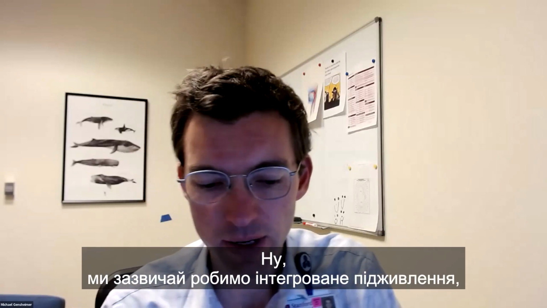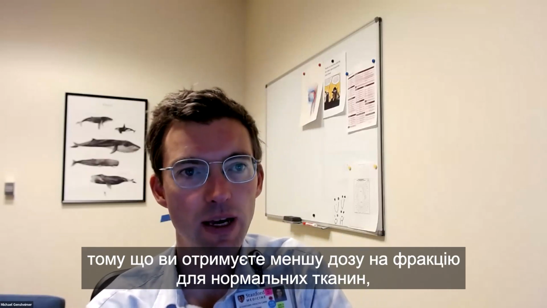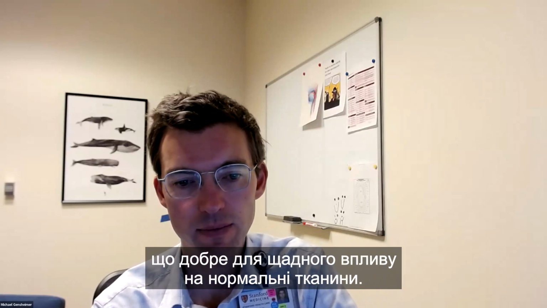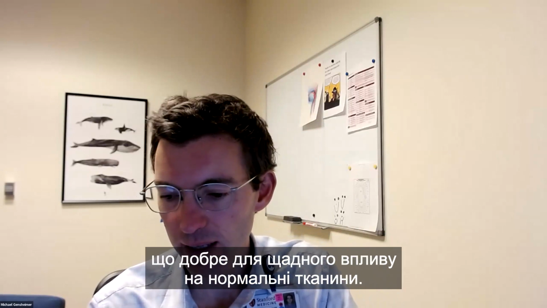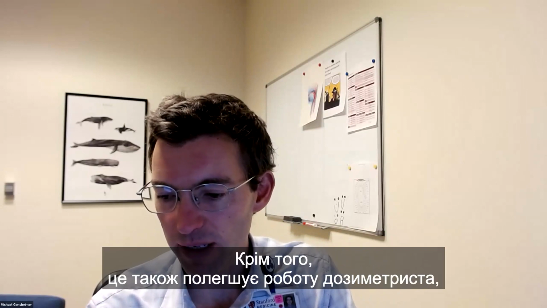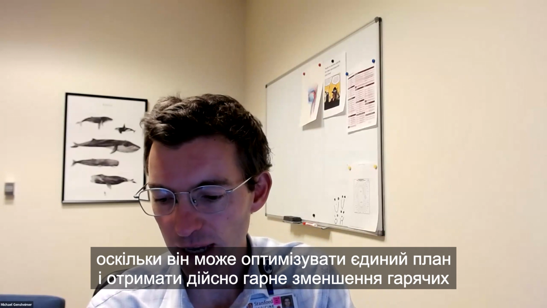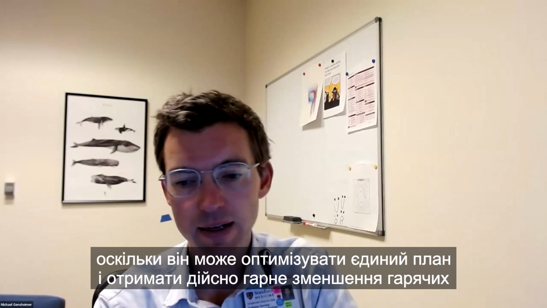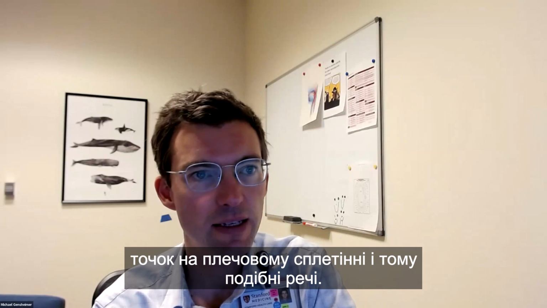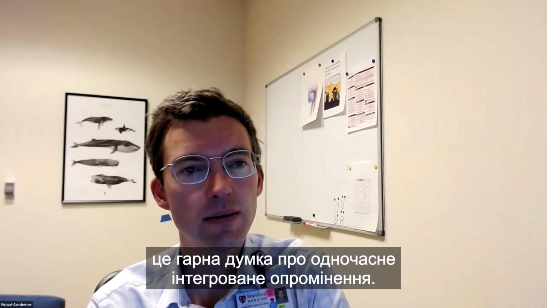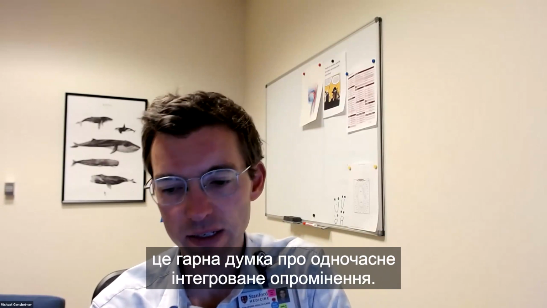Yeah, that's a good point. Well, we typically do integrated boost because you get lower dose per fraction to the normal tissues, which is nice for the normal tissue sparing. And it also just makes it easier for the dosimetrist, since they can optimize a single plan and get really nice reduction of hotspots on the brachial plexus and this sort of thing. In terms of the weight loss, yeah, that's a good point about the simultaneous integrated boost.